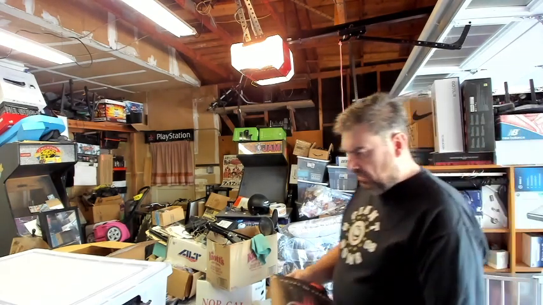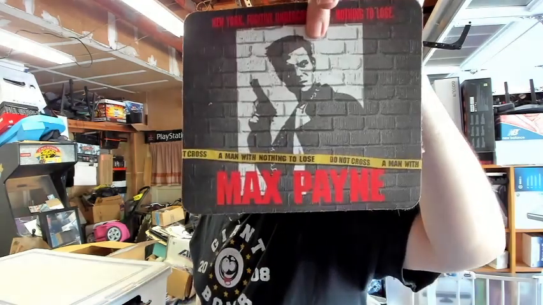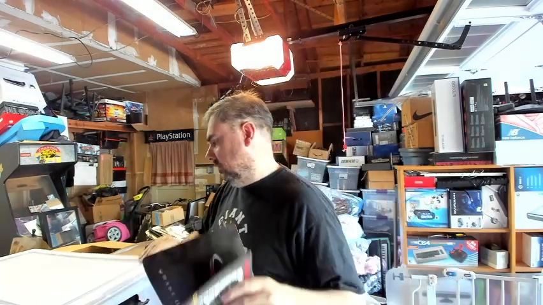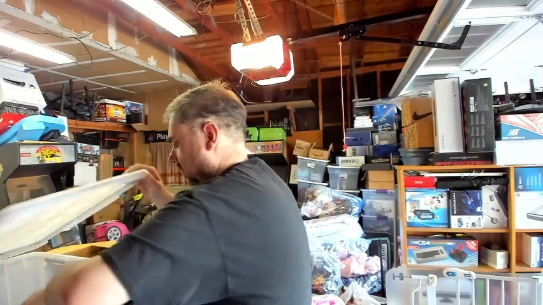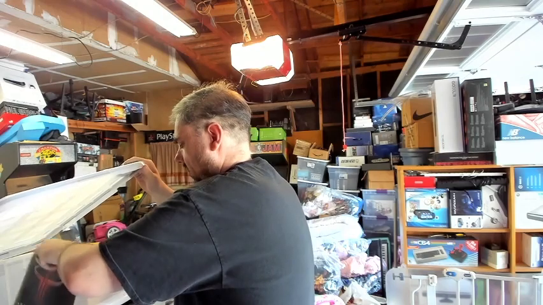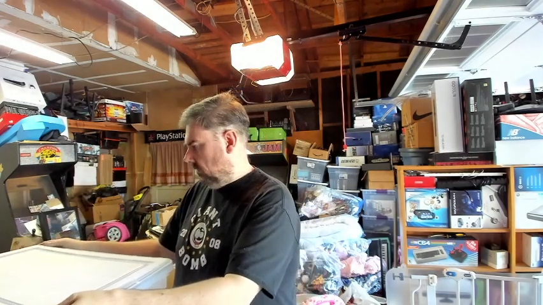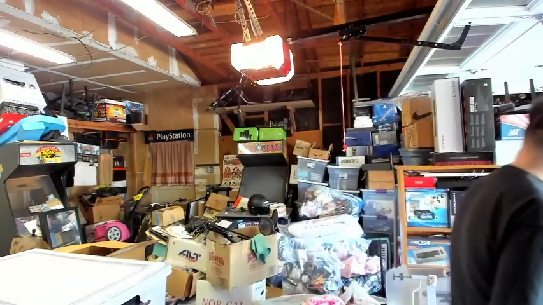Grabbed a couple of things on my way back to put in this memorabilia box. A Max Payne mouse pad and a Quake 3 mouse pad. I should start using that Quake 3 mouse pad.